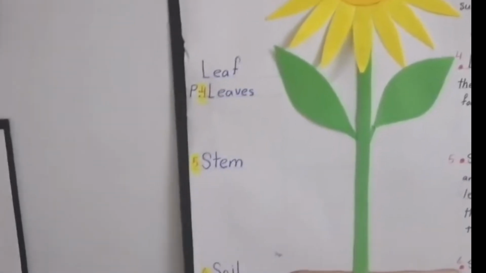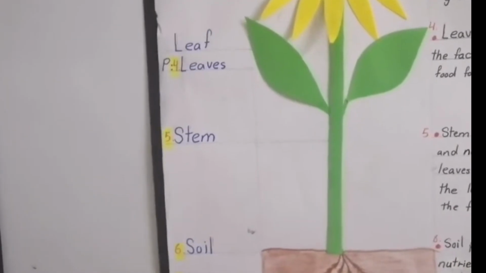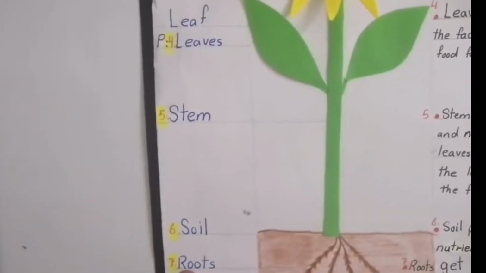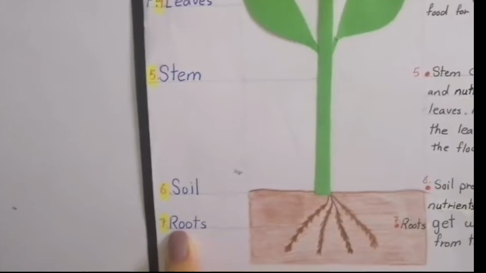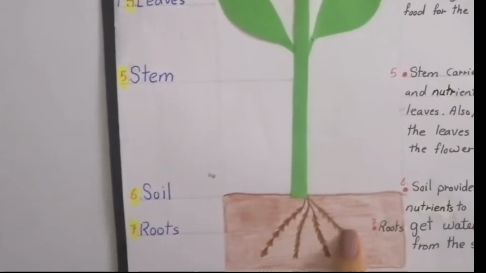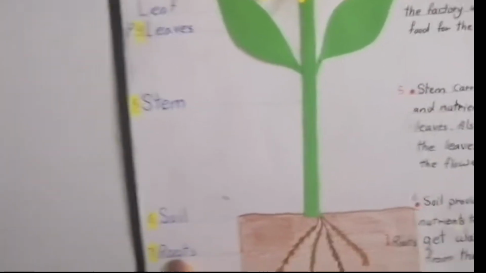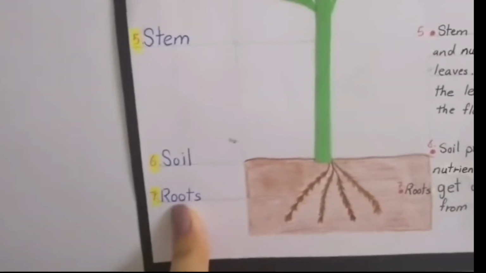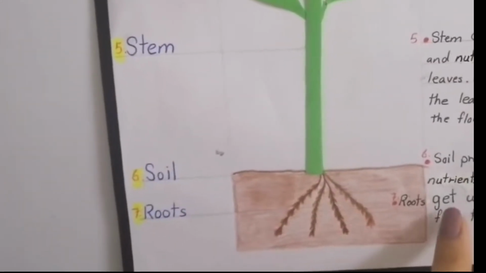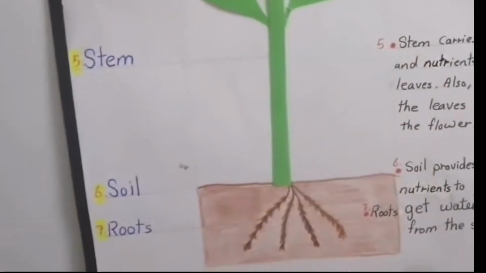So we start here from the bottom, the roots. The first part here is roots. These are the roots, and roots are underground in the soil. What is the function of roots? Roots get water, nutrients, or food from the soil.